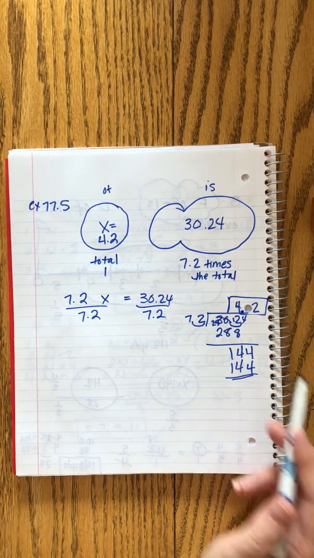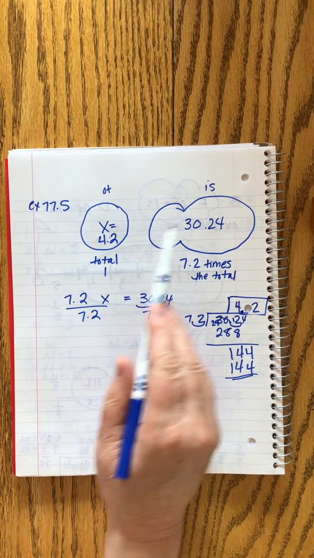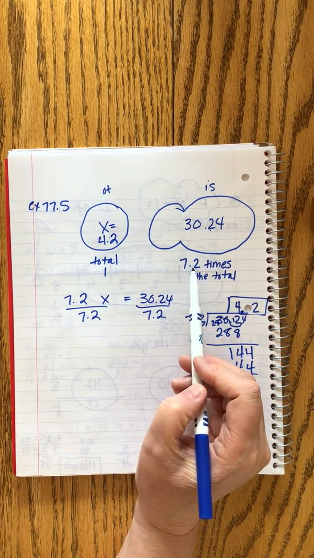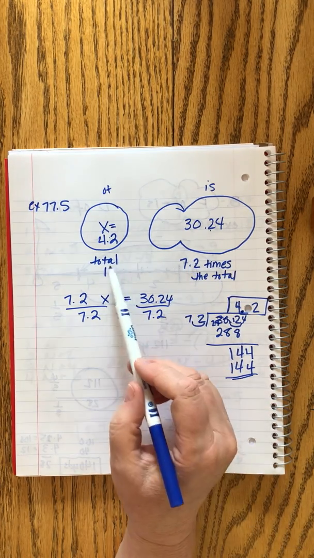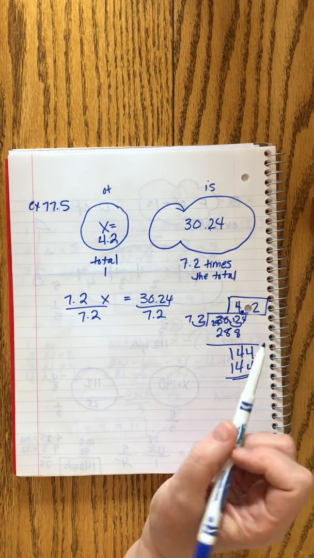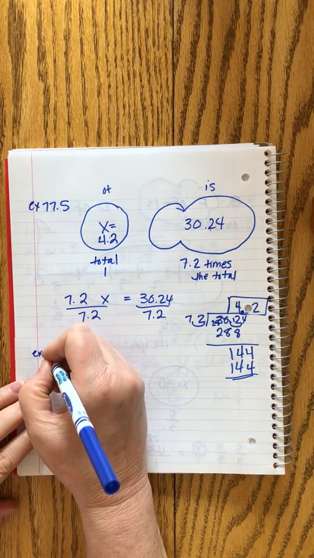That's a little bizarre. She was trying to guess the number 4.2. She guessed that number, and it was 7.2 times too large. So it was 7.2 times the original. Okay, let's try another one.